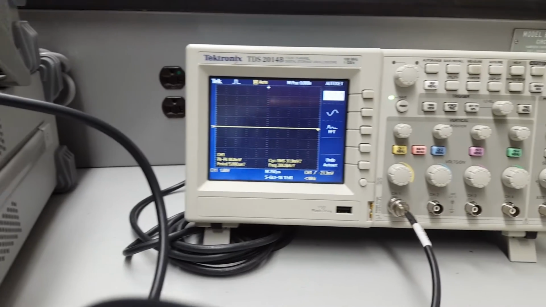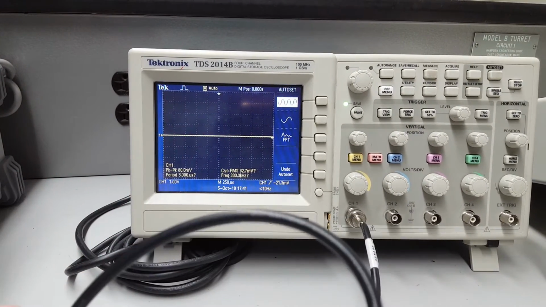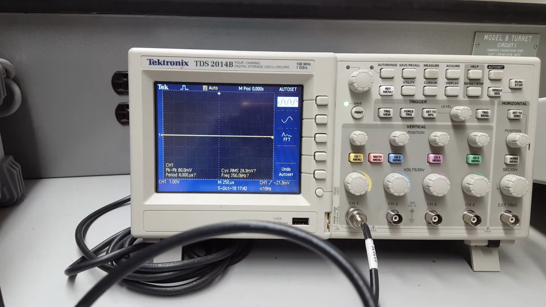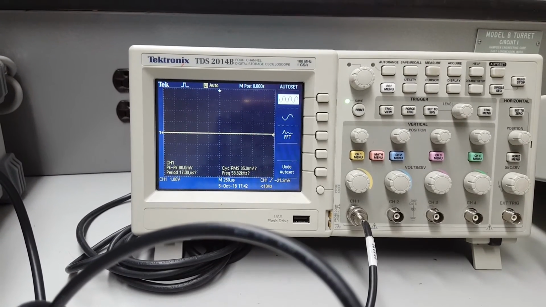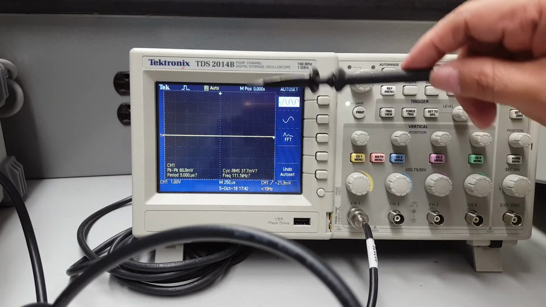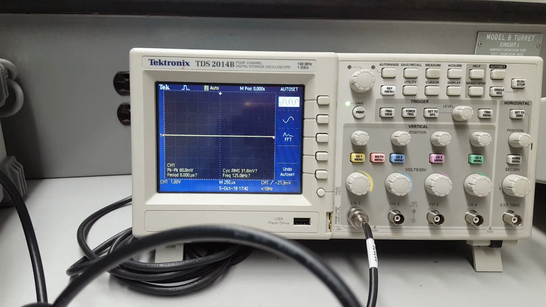If you look into the scope here, the scope has 4 channels, and the scope is a device that is used to measure signals. It's going to measure the signals and then plot them on the screen or the monitor of the oscilloscope.